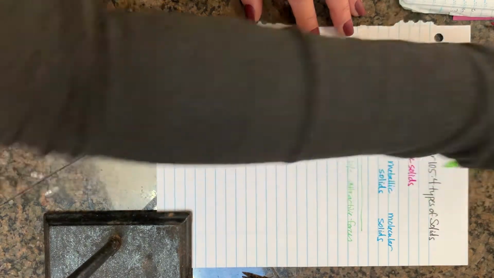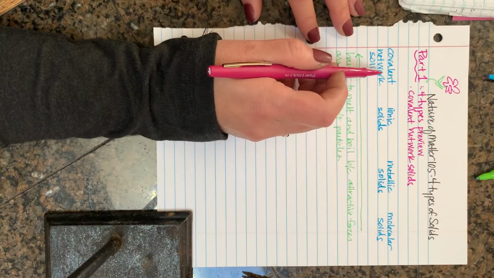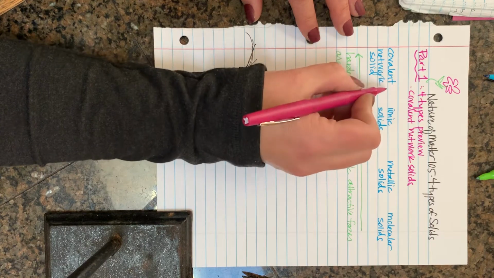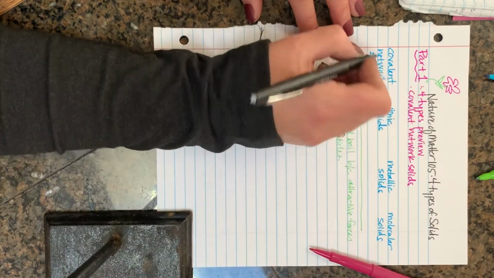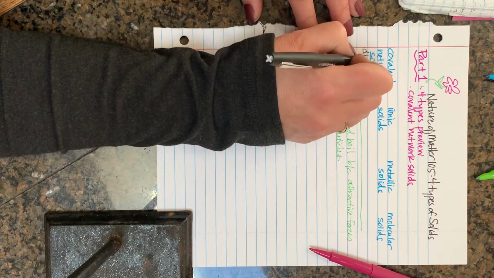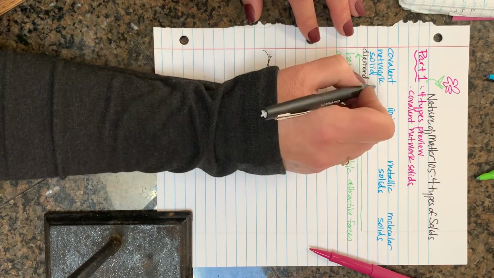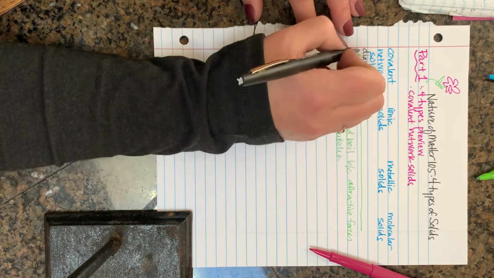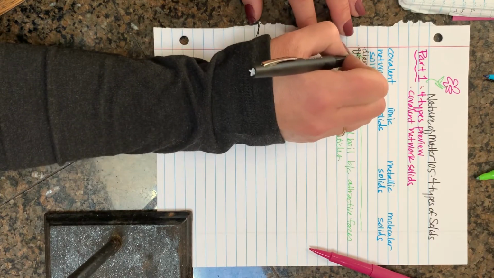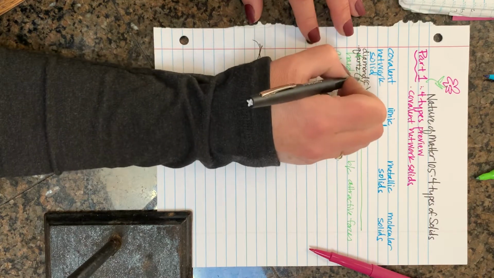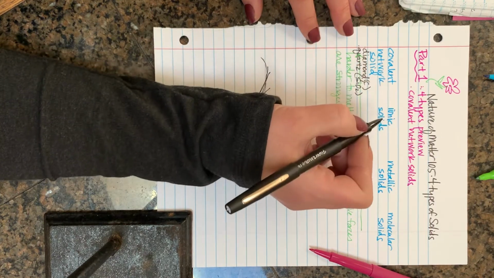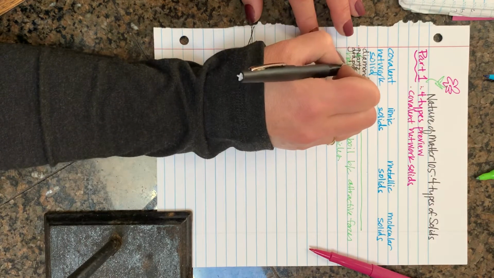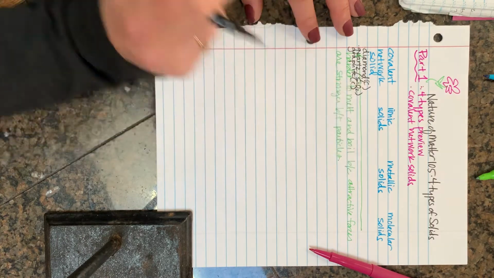And then we have down here the molecular solids. So just as a quick note, for covalent network solids, there are 3 examples of these that I really want you to know. These are diamond, which is carbon only, and quartz, which is SiO2, and graphite, which is also made of carbon.